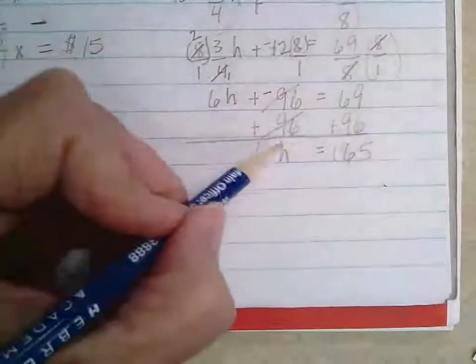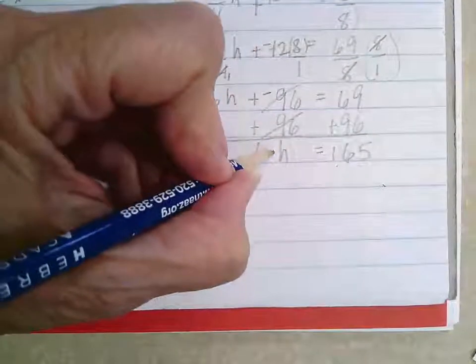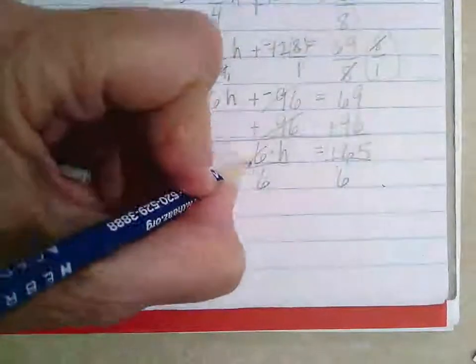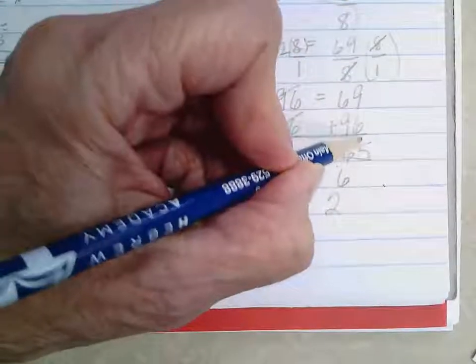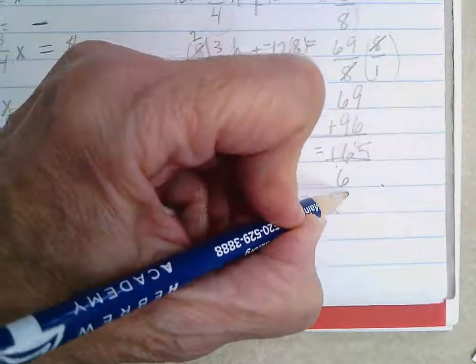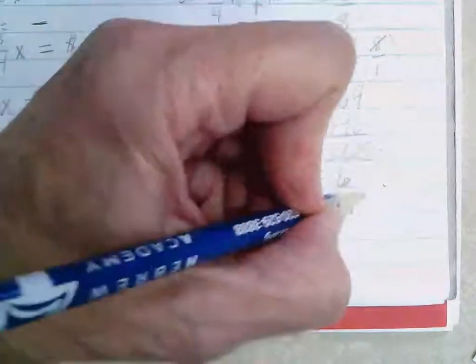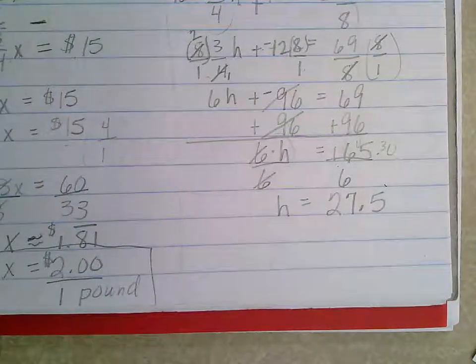And now that I have all my variables on the left-hand side and my numbers on the right, this is a multiplication, so I'm going to divide each side by 6. And I'm going to get that I have 2, and this is 6 times 7 is 42, and that's going to be 27 5/10.